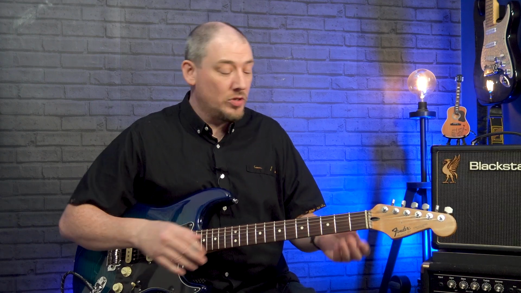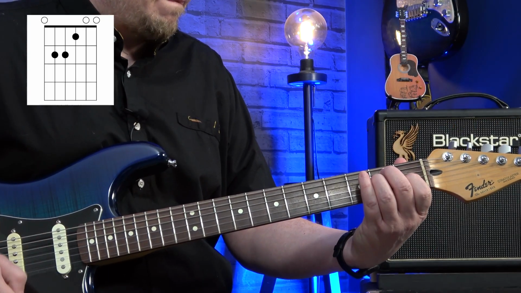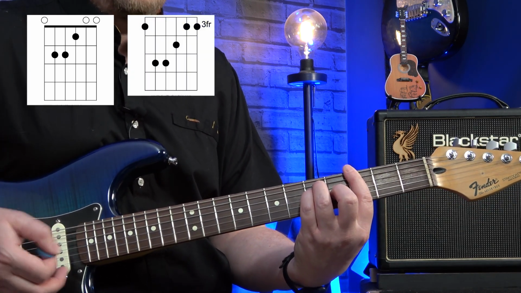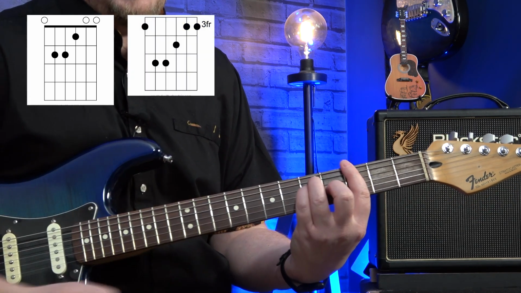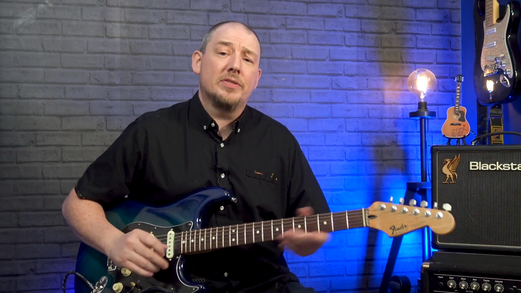Often when the CAGED system is taught, they will refer to these as shapes or possibly forms. So we might talk about the E form being this one, or the E shape. And then when we move this up to play a G chord here, we talk about that as a G chord that's made from the E shape. So that's how we're going to be referring to this.